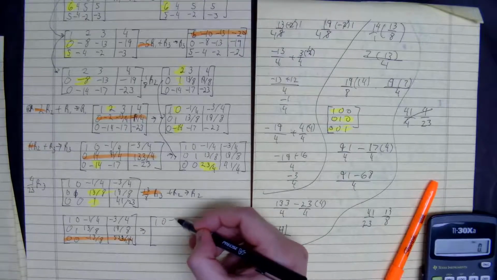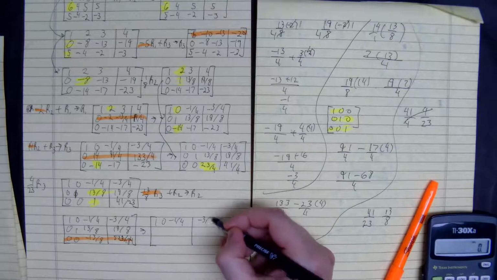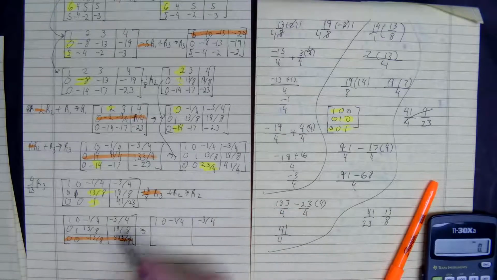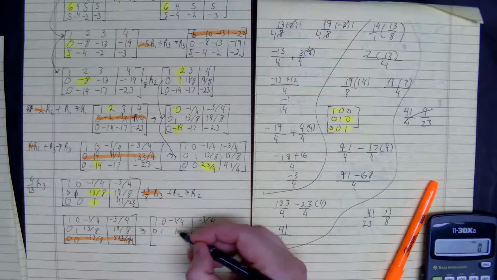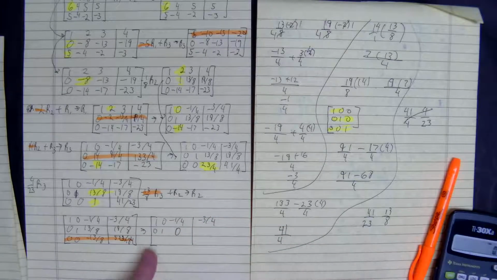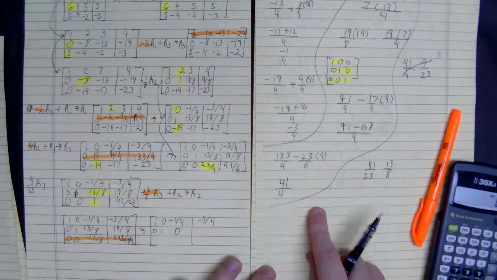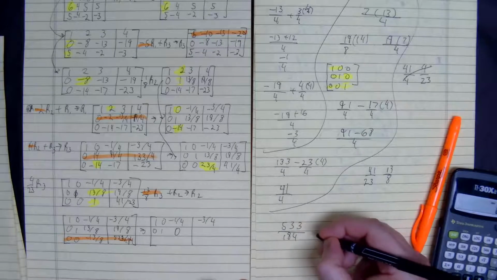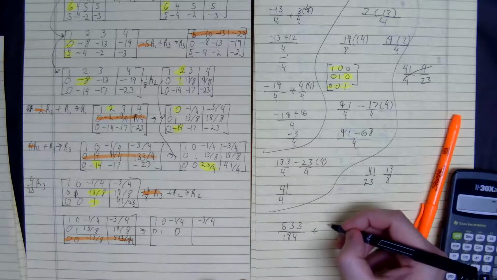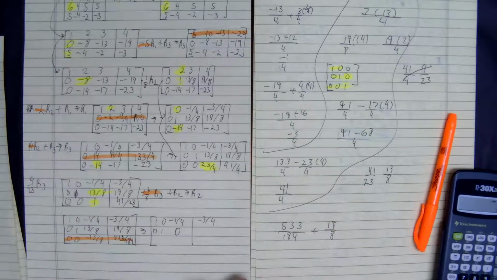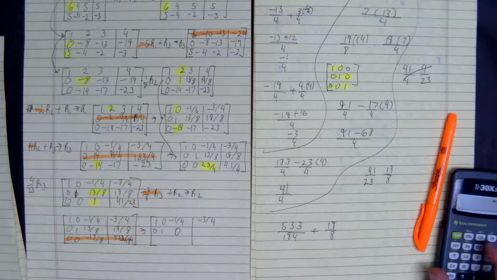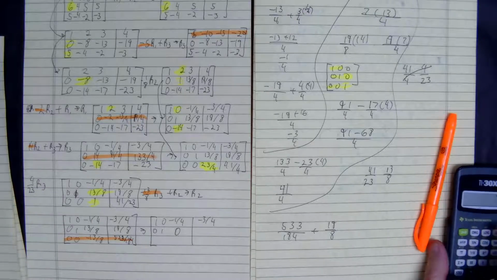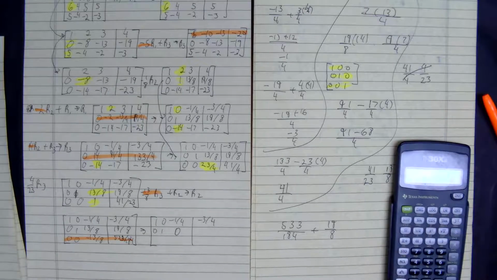Top stays the same, 1, 0, negative 1/4, negative 3/4. So then we add them, 0, 1, 0. And then let's add these right here. I guess we could do that. 533 over 184 plus 19/8. All right, so do that. 533, 184. This is an ugly number. We'll make it work.